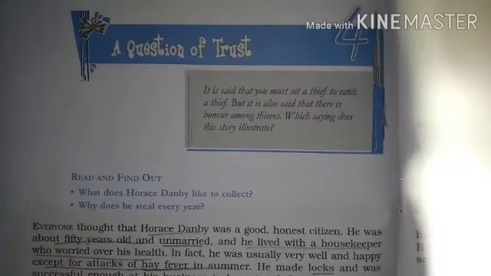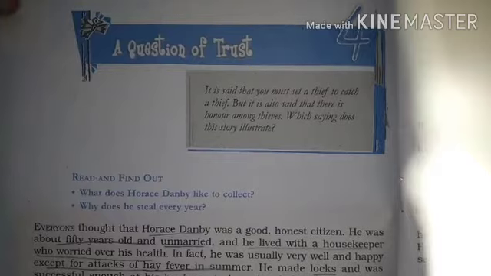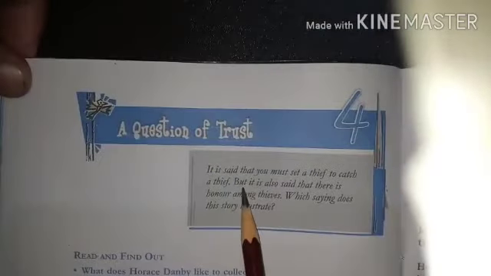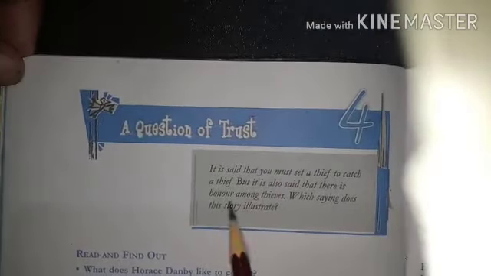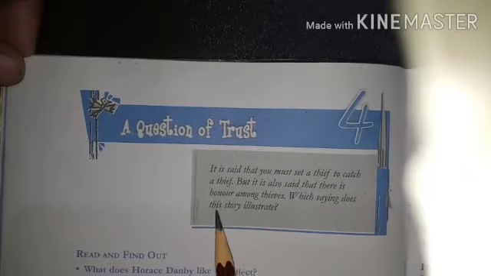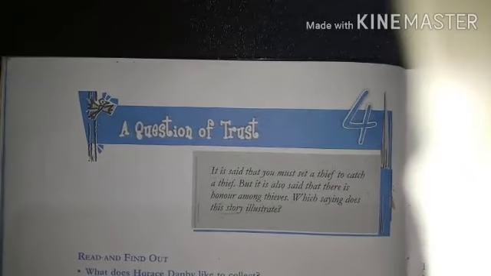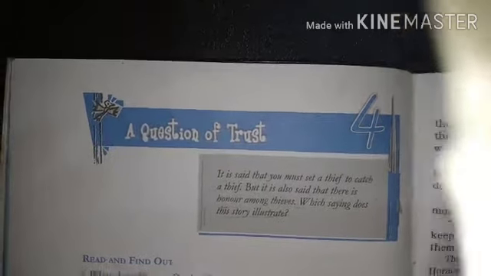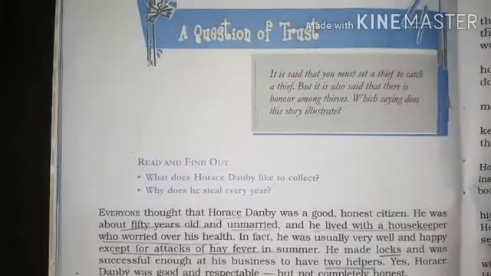It is said that you must set a thief to catch a thief, but it is also said that there is honor among thieves. Which saying does this story illustrate? यानी thieves लोगों में भी एक बात की बात होती है. अब ये देखते हैं कि ये लोग वो बात रखते हैं या नहीं रखते. ठीक है. So we'll begin the story.